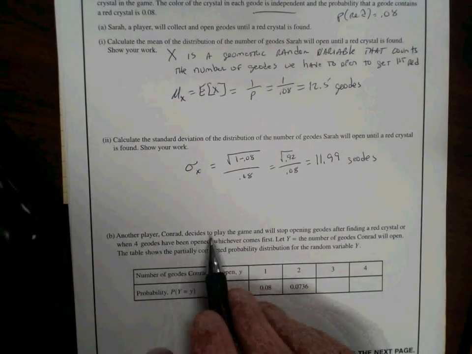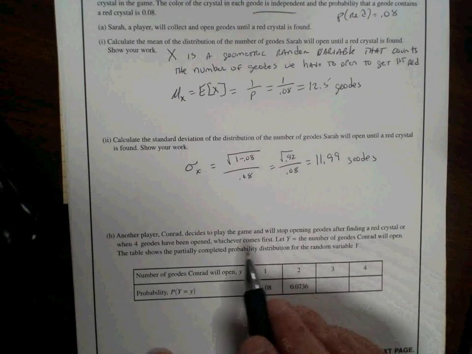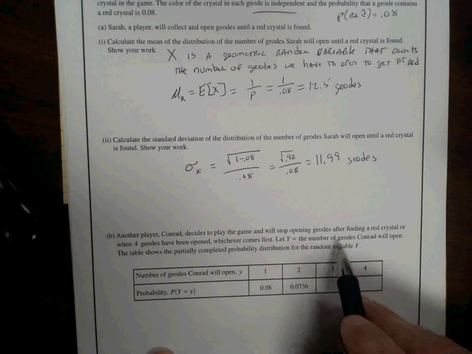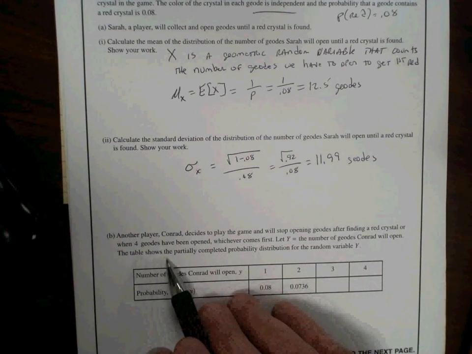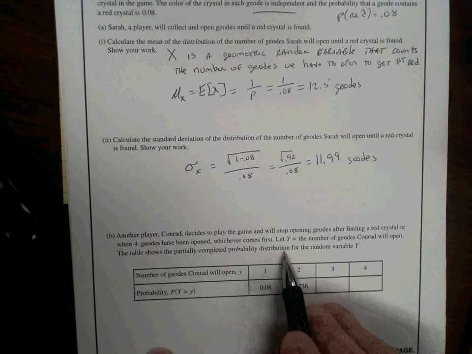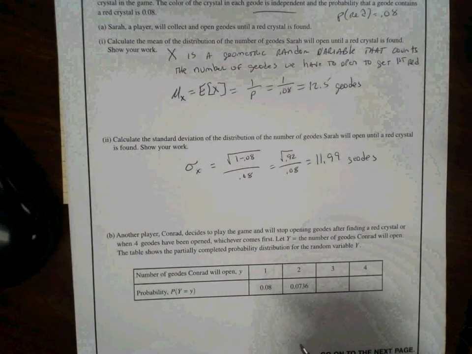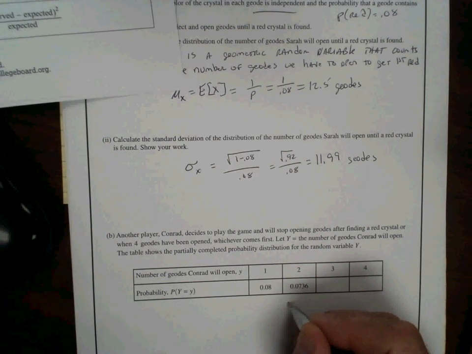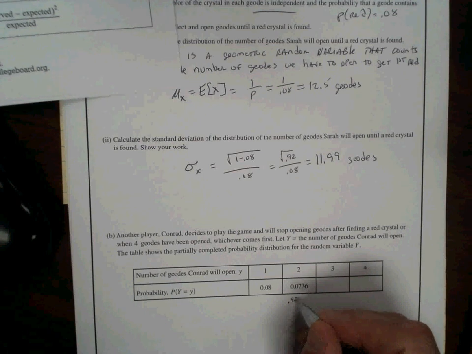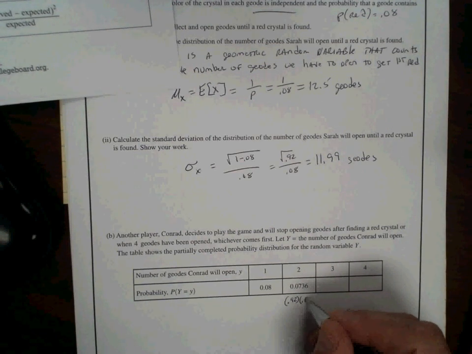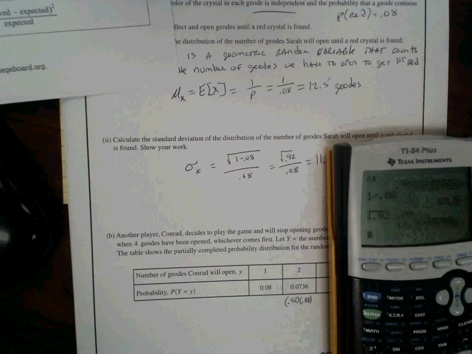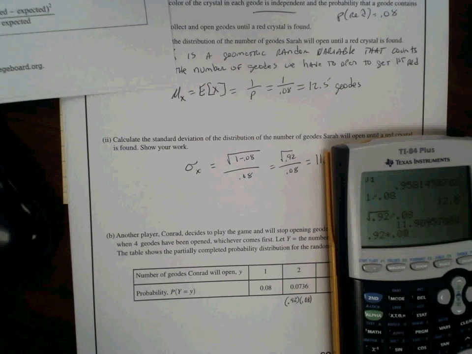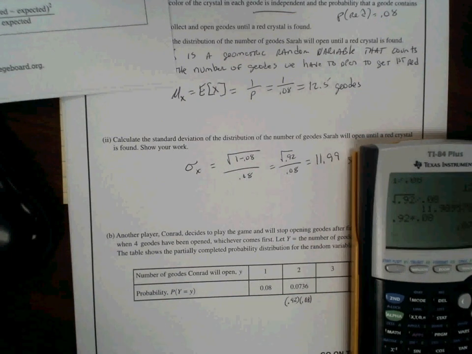Another player, Conrad, decides to play the game, will stop opening geodes after finding a red crystal or when 4 geodes have been opened, whichever comes first. Let y equal the number of geodes Conrad will open. The table shows a partially completed probability distribution for the random variable y. So the first geode to be red is 0.08. The second geode to be red would be 1 that's not red times 0.08, that gives 0.92 times 0.08, and that's where they got the 0.0736.